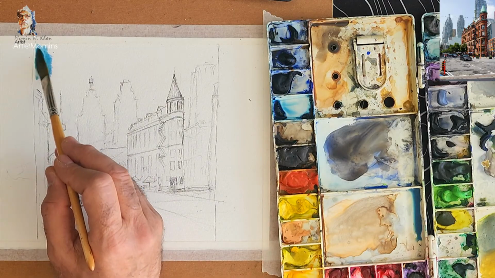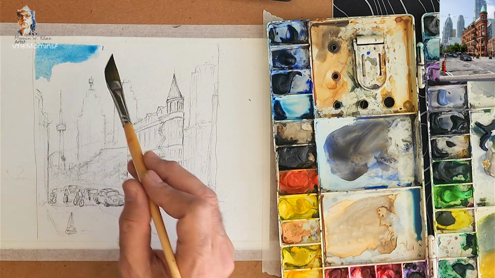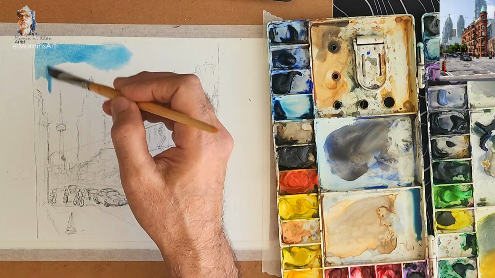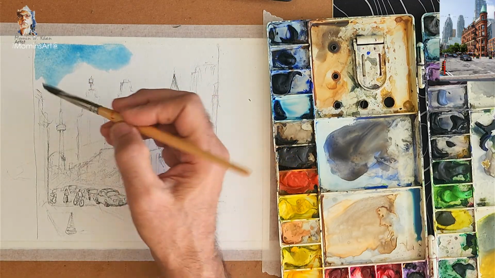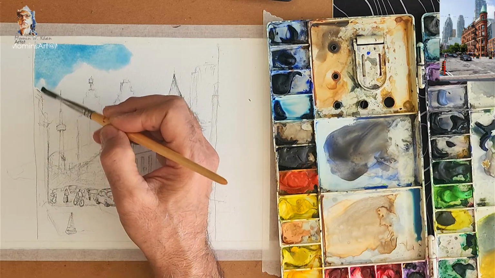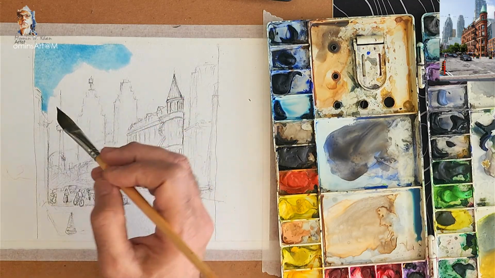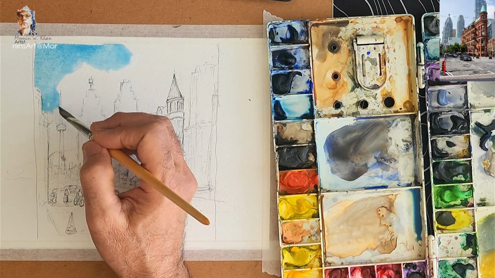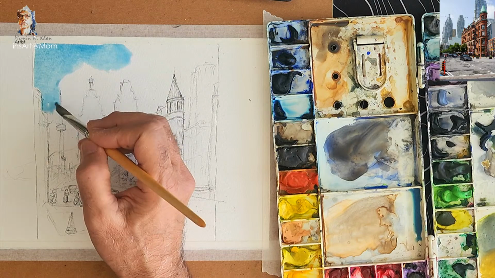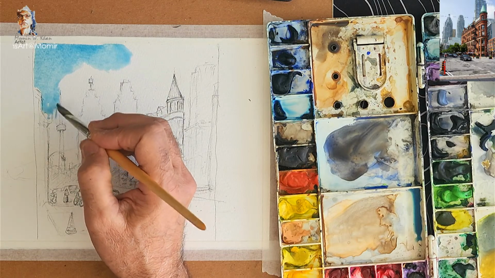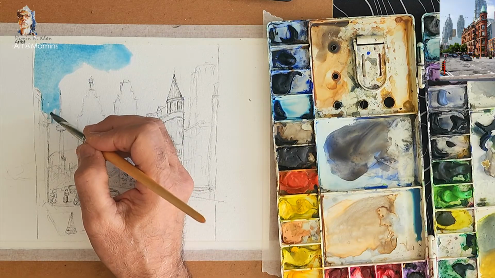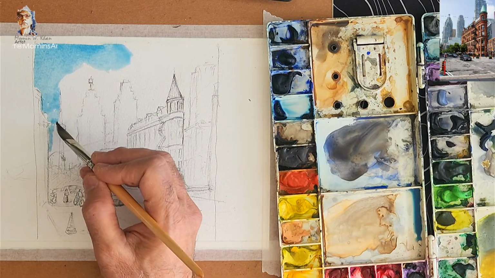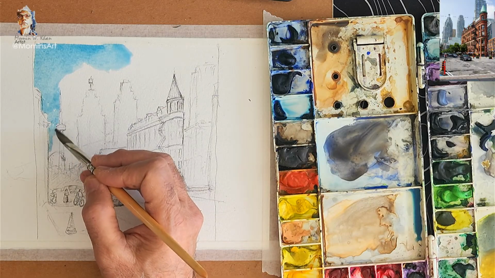So here, I put a little bit of lavender and Prussian blue, and I'm constructing this very flat sky. I'm not here for the sky, so I will keep it a little bit darker. I need to get these buildings a little bit more, because the edge, the point of the CN Tower, is kind of white. So I'd rather keep the sky a little bit dark, although it's going to go lighter, because watercolor gets lighter as it dries, right?